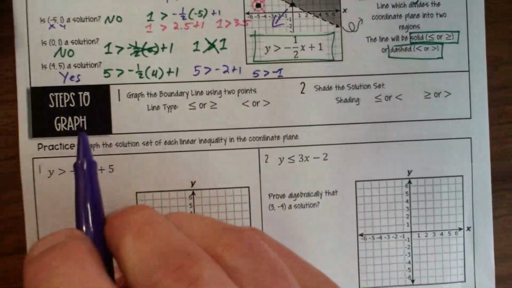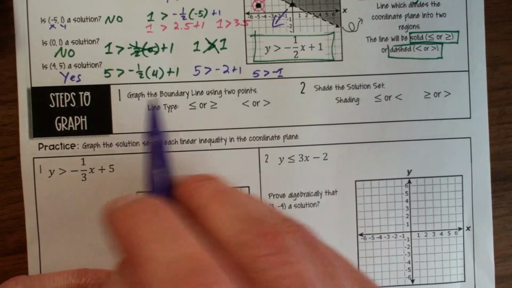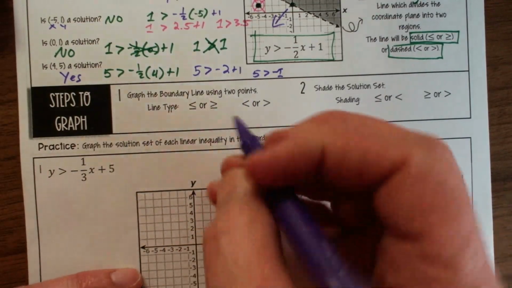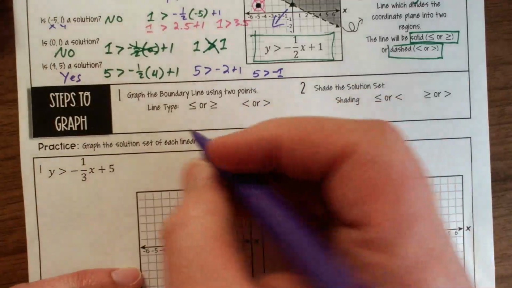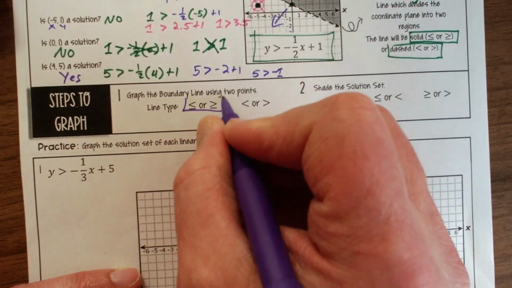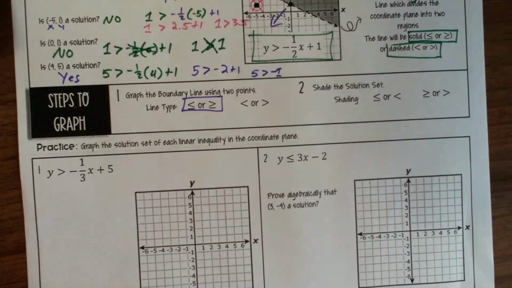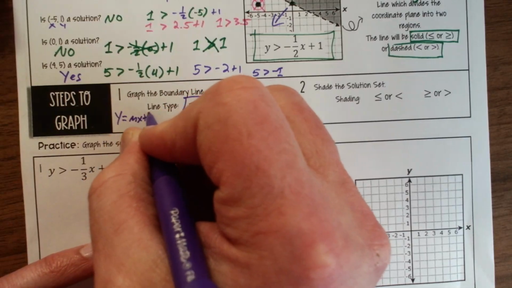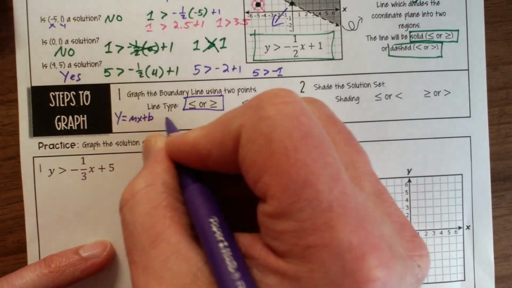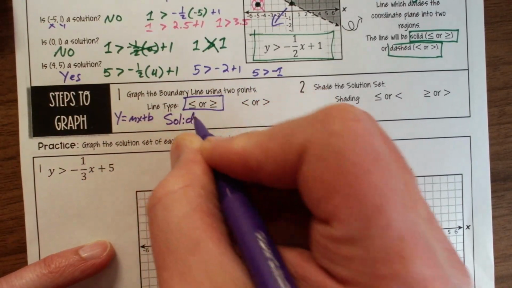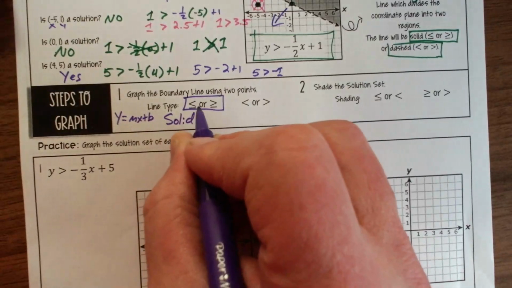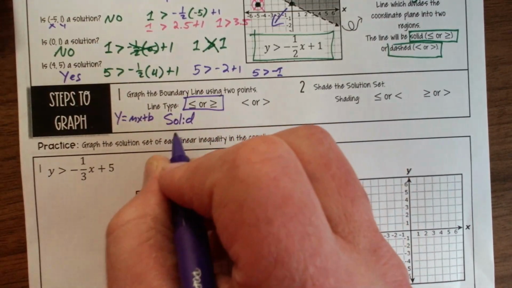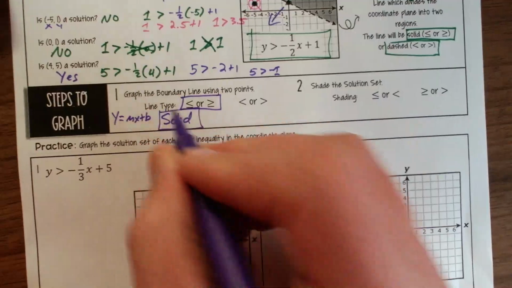So first, the steps to graphing this. Graphing a boundary line, we use 2 points. We have to identify the line type. These ones with the equal to, just like what we would graph when it's y equals mx plus b, we would graph with a solid line. So when we graph with less than or equal to or greater than or equal to, those lines are always going to be solid.